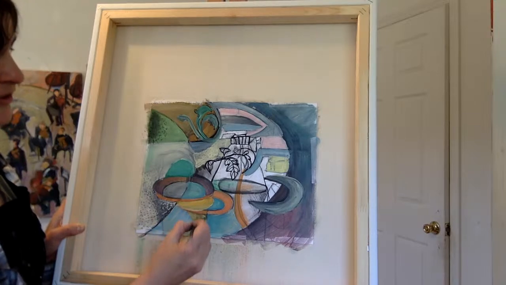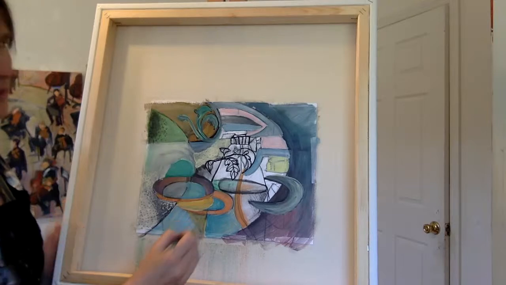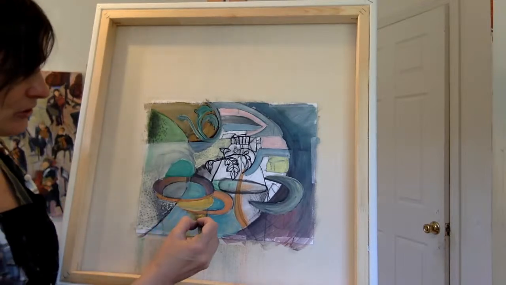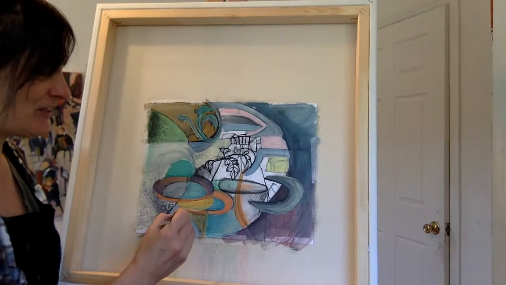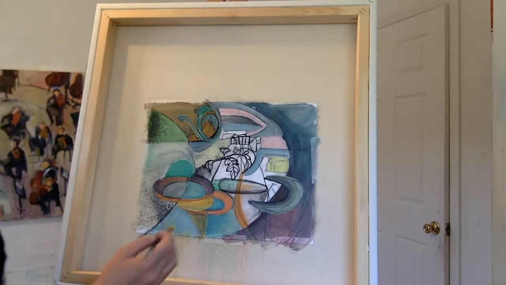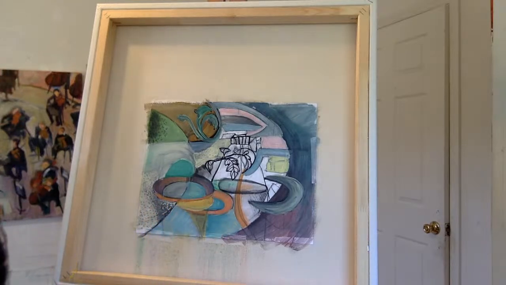Maybe some of you are using charcoal. I know when I have people use charcoal in my classes, sometimes people really hate it because it's so messy. But maybe if you're using it today, you're finding a way to enjoy it.